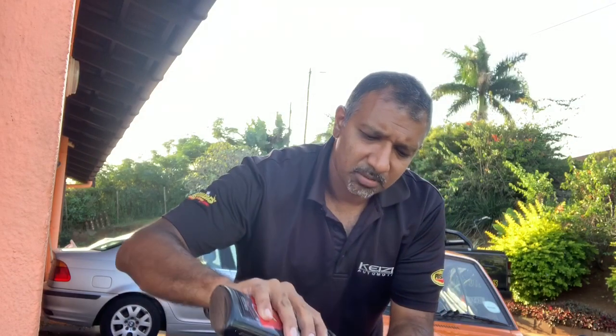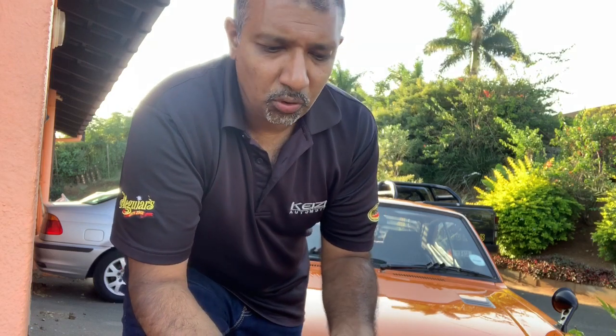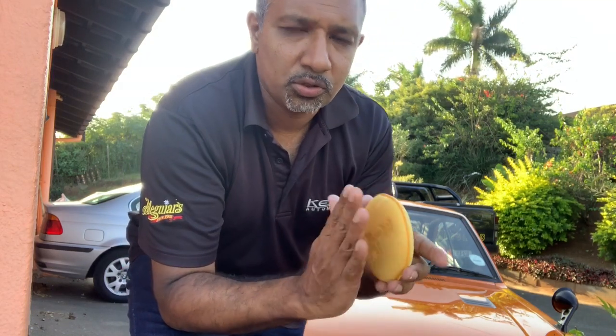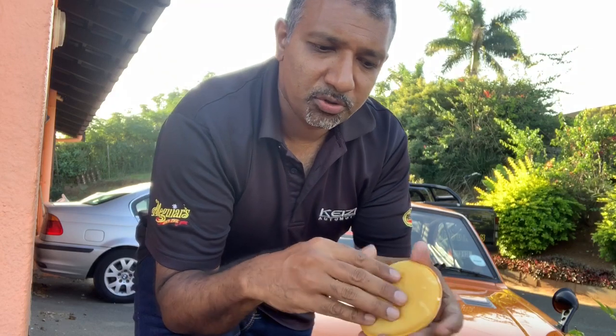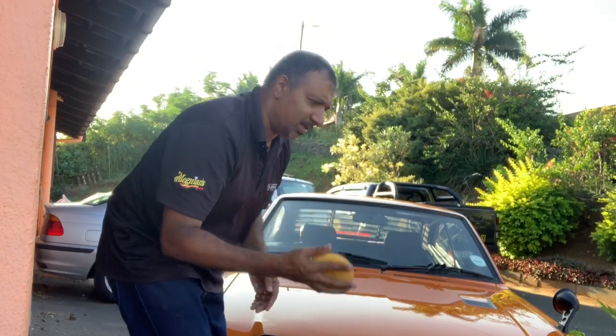So all you need is that amount. When applying the compound, be sure to hold the pad properly to provide even surface pressure when working the product into the paint. Don't bend it or put your fingers down in the center. Put it down and apply even pressure over 500 by 500 as such.